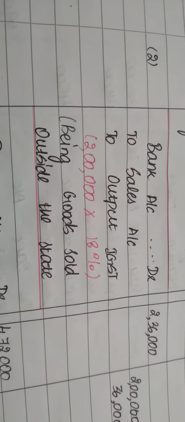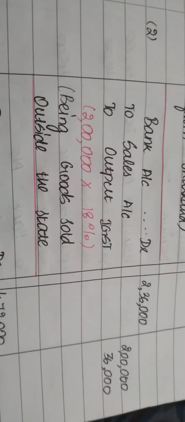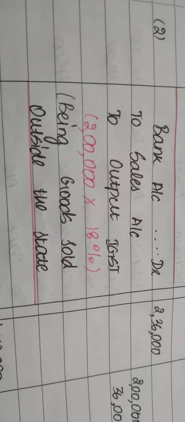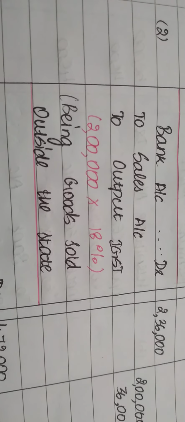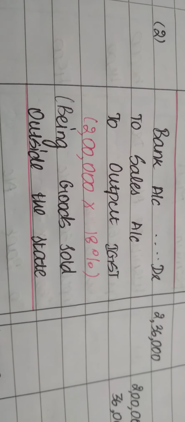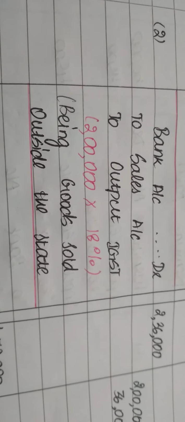Now let's see the next journal entry. Next is sold goods for rupees 2 lakhs to Uttar Pradesh. Uttar Pradesh and Bihar are two different states, so again IGST is applicable. So bank account debited, the amount to come, to sales account.